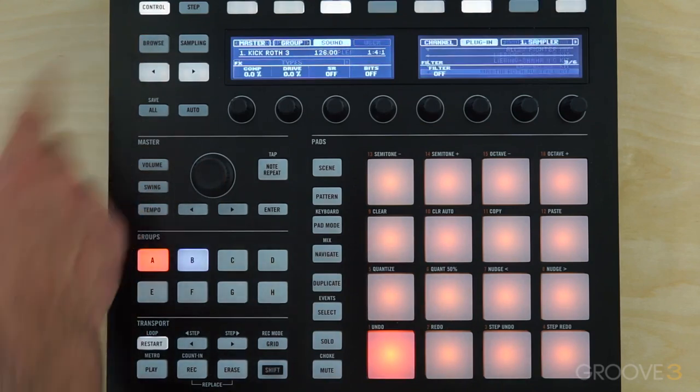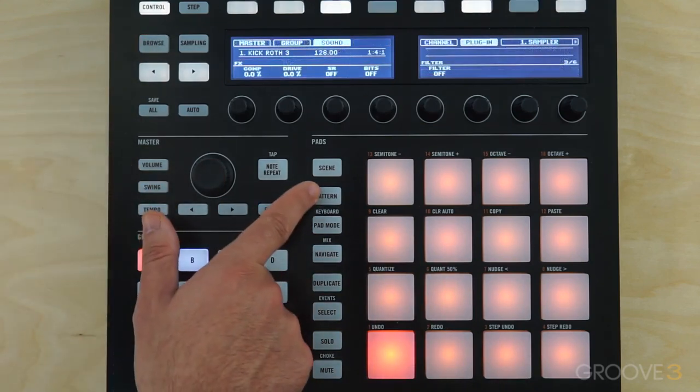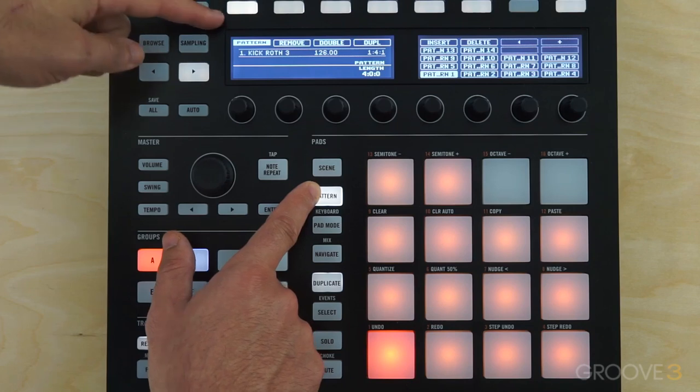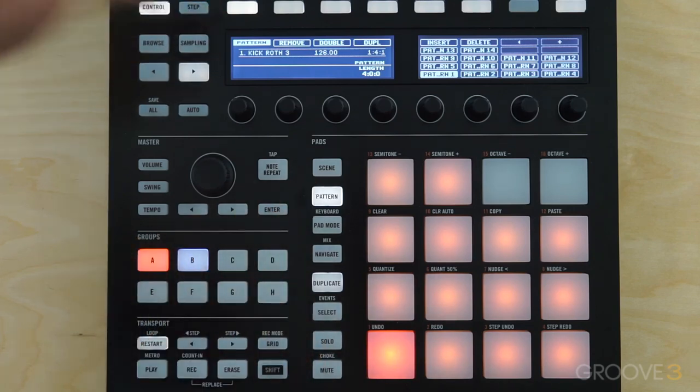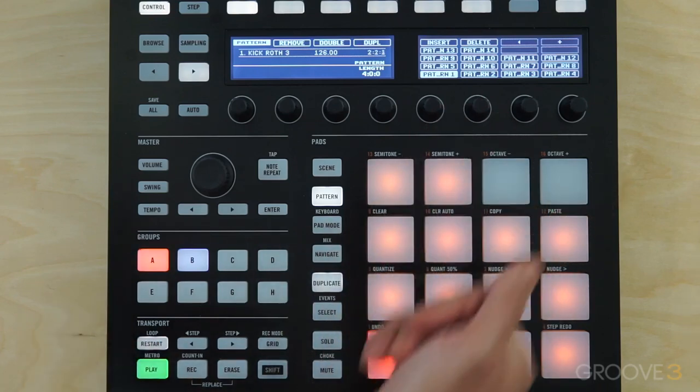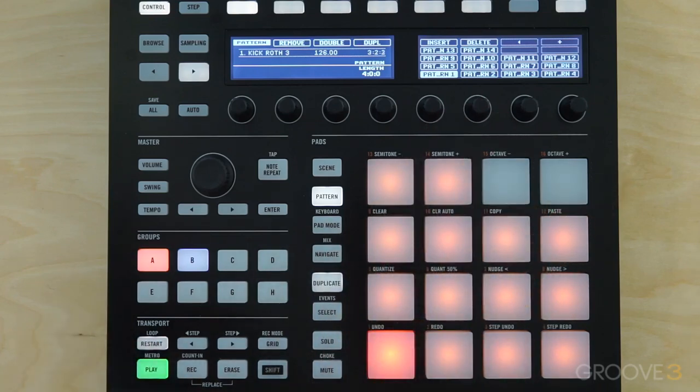So I'm going to come out of the browse mode now, and I'm going to go into pattern mode. And notice that I've got pattern mode pinned to the screen here, so I don't have to keep holding the button down. Now you can see immediately here all these patterns are laid out on the screen. And each pattern is assigned to a pad, which makes for great live playing. So you can use these pads to launch the pattern on the fly.